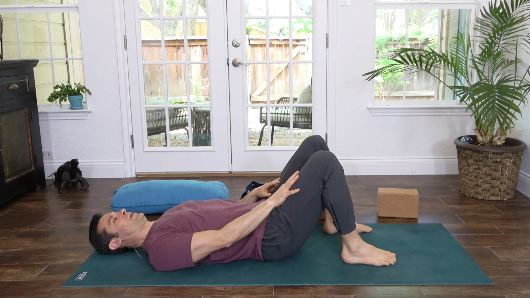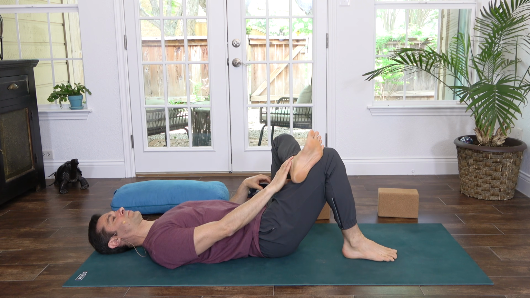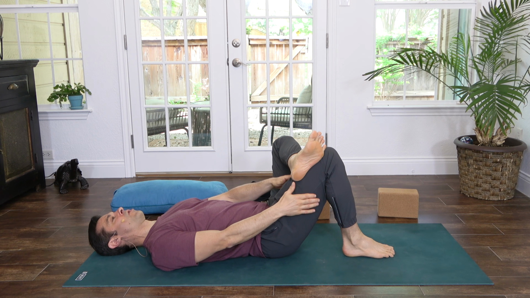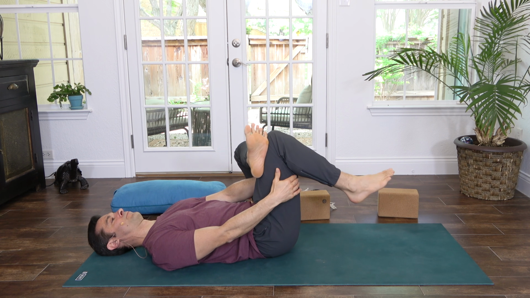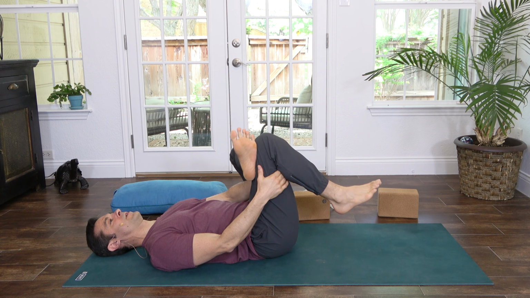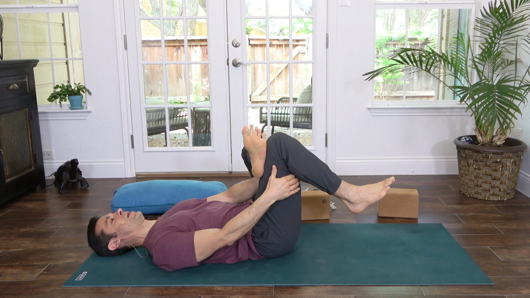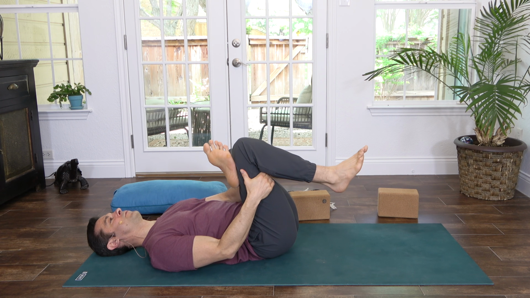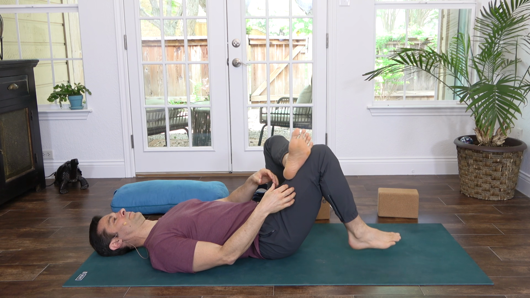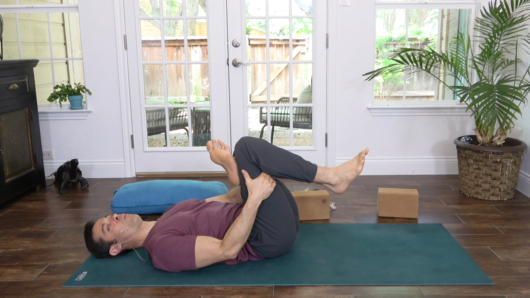So, right foot on the ground. Left ankle on top of that right thigh, just below the knee. Flex the left foot. And we're going to draw the right knee in just a little bit until you feel a little bit of stretch, and then release it back to the mat. And we're going to do that a few times, right? Drawing it in until you feel the stretch, and release. In, and as you draw the right knee in, push the left knee away.